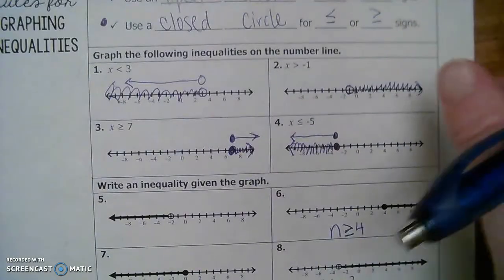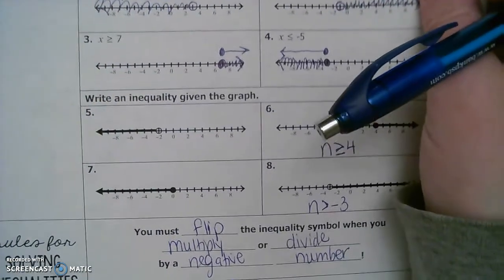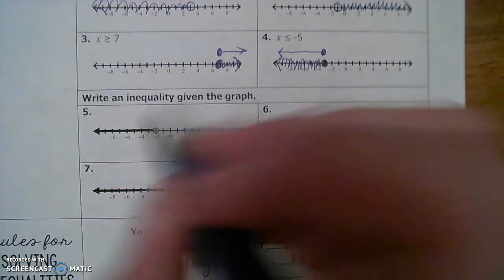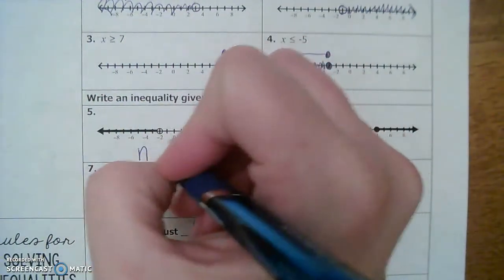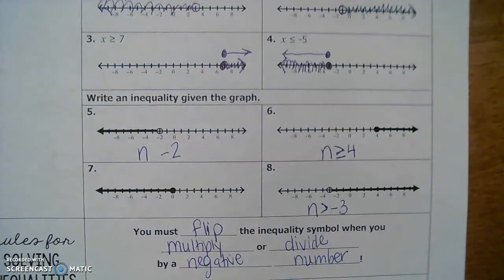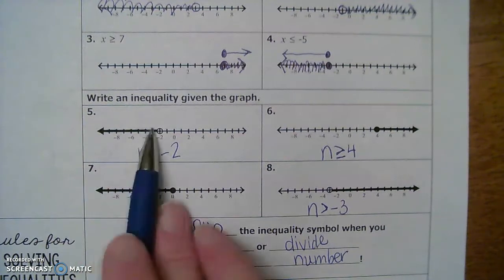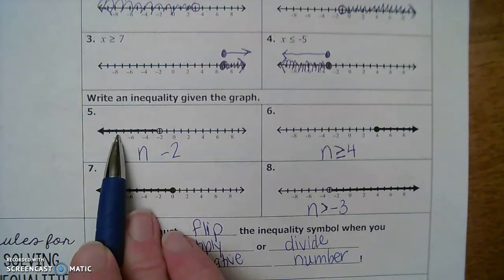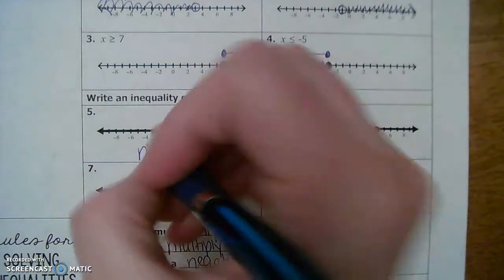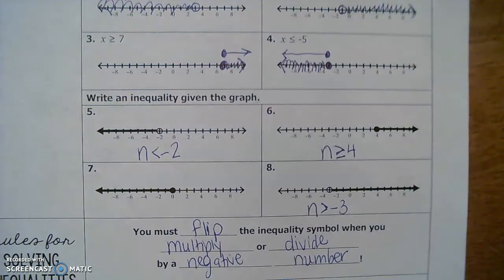For our next two, number 5 and number 7, we have to write the inequality. So I always suggest writing your variable on the left and then your number on the right. So we're comparing any number that is a solution to -2. These numbers are all smaller than -2, so it's a less than sign and it's an open circle, so strictly less than -2.